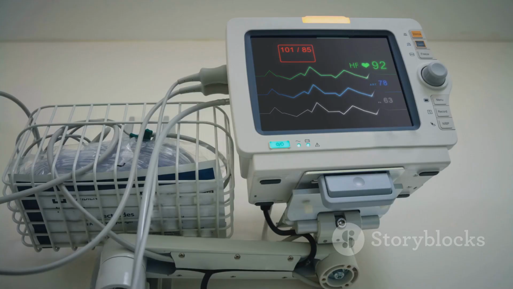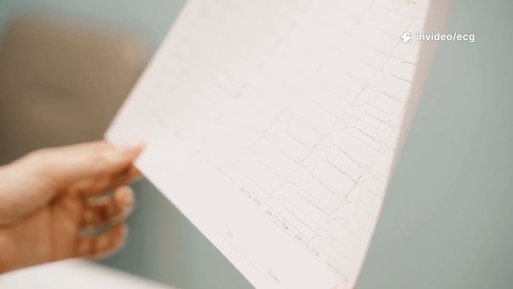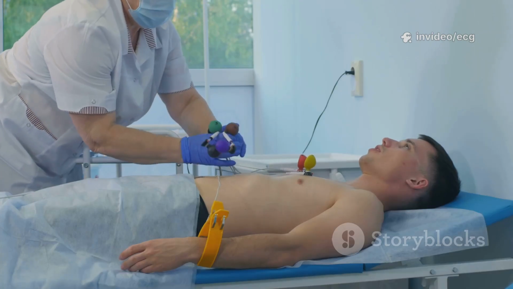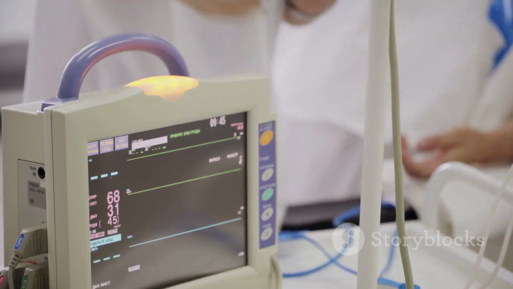Precordial lead V5, fifth intercostal space, anterior axillary line. Precordial lead V6, fifth intercostal space, mid-axillary line. If an ECG looks bizarre, recheck lead placement. Once leads are on, confirm the machine's calibration.